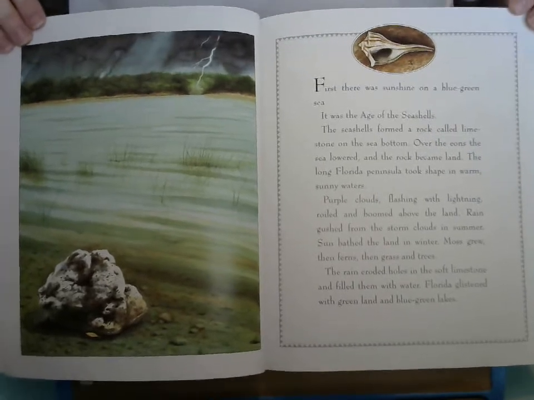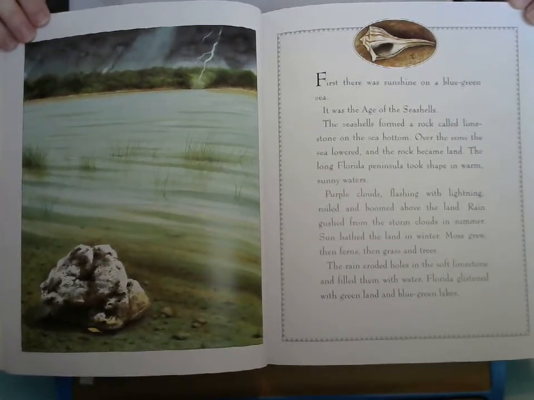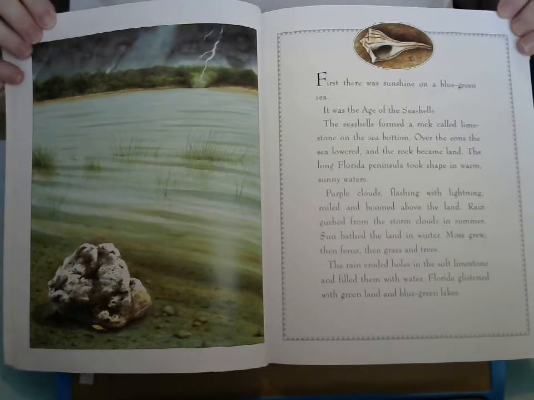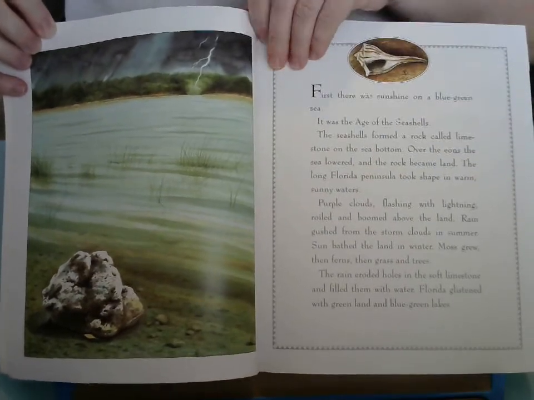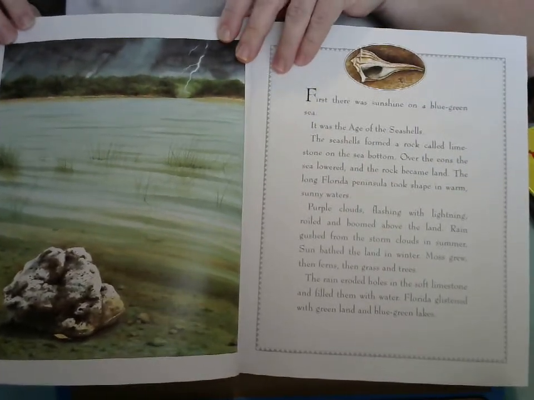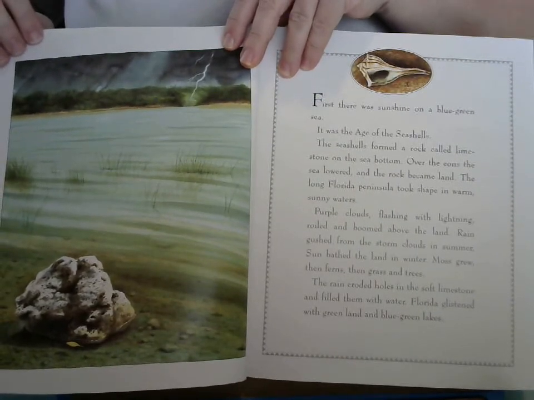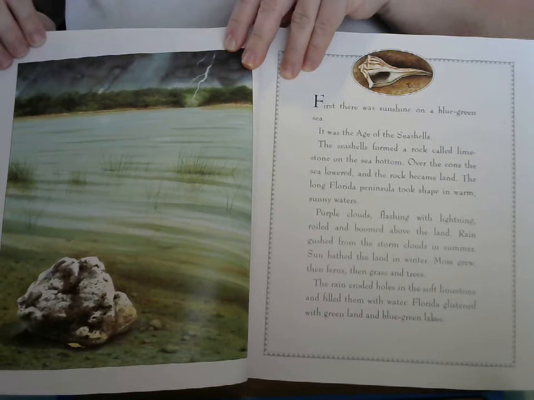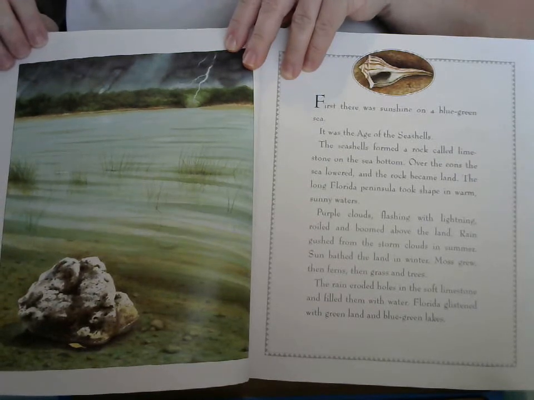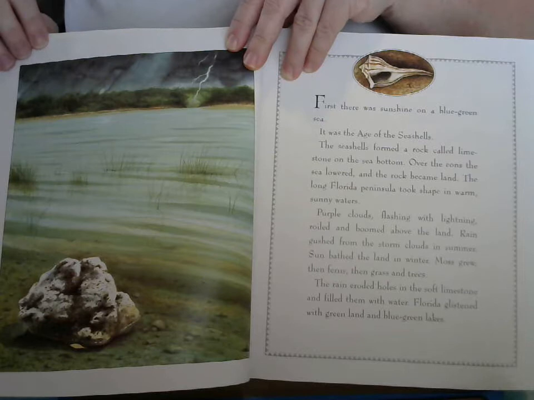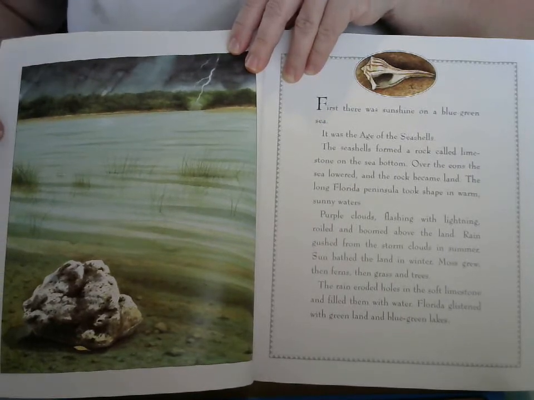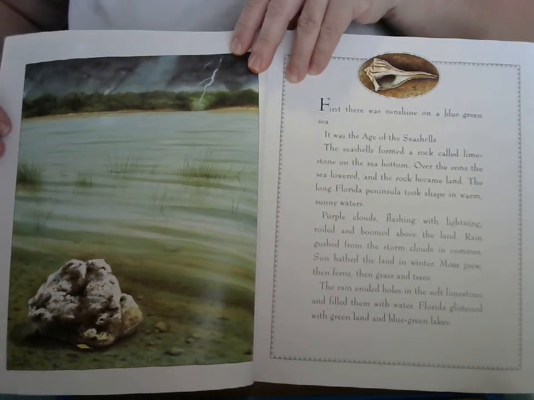So on the first page it says, "First there was sunshine on the blue-green sea. It was the age of seashells. The seashells formed a rock called limestone on the sea bottom. Over the eons, the sea lowered, and the rock became land. The long Florida peninsula took shape in the warm, sunny waters.